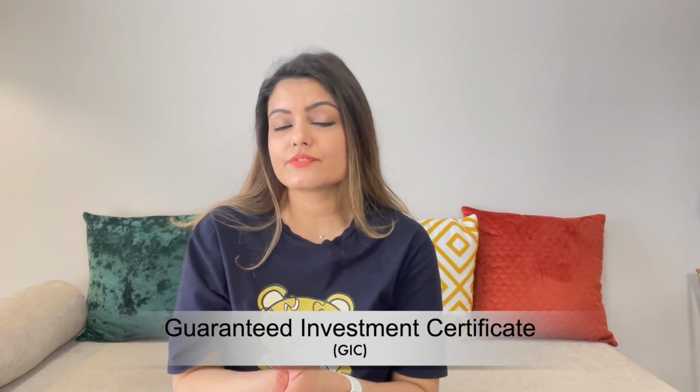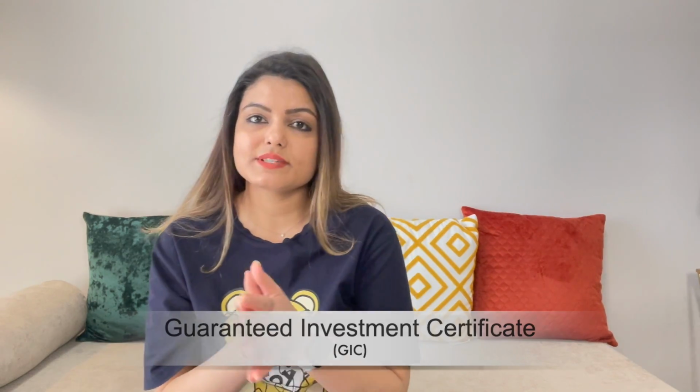You must also have a GIC certificate, which is called the Guaranteed Investment Certificate. This should be of 10,000 Canadian dollars and it should be deposited in a bank in Canada. Now the bank has to meet certain criteria, and those criteria are: the bank must be able to confirm that you bought a GIC from them and they should provide you the documents for the same.